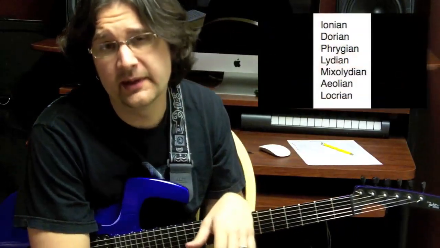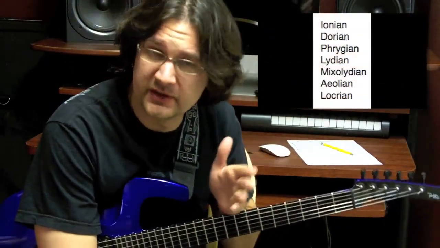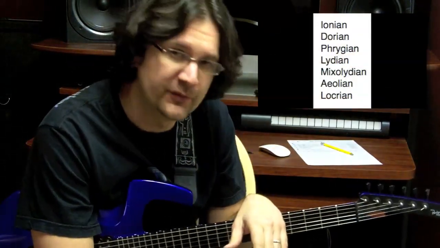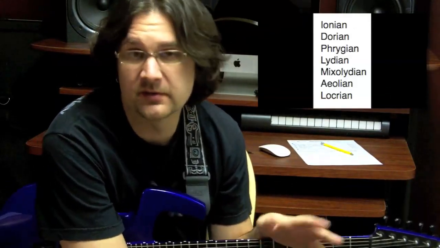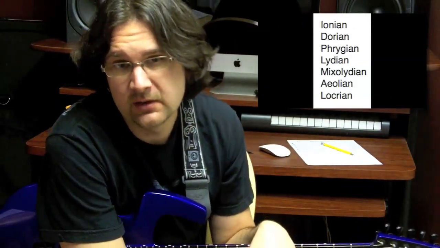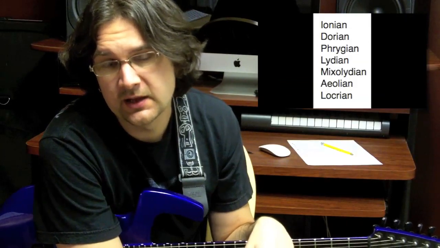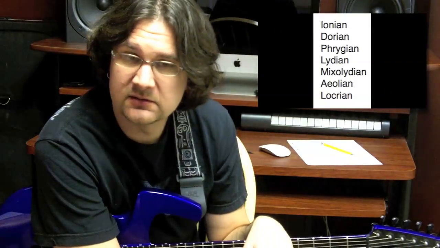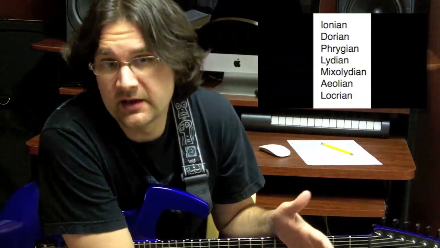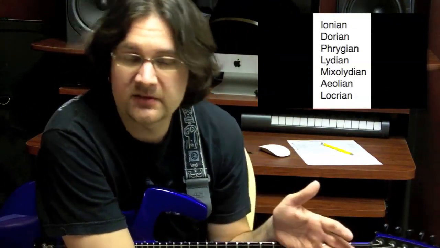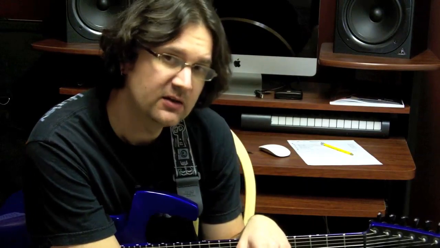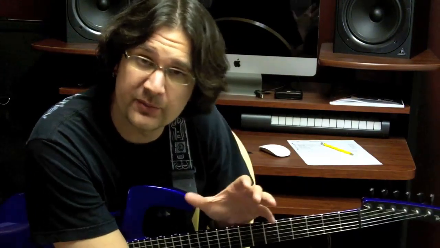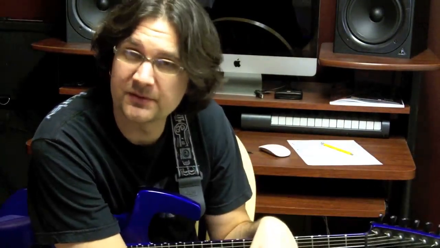Here's a diagram, a list of all the modes in order of appearance. The first one is Ionian, also known as the major scale, followed by Dorian, Phrygian, Lydian, Mixolydian, Aeolian, also known as the natural minor scale, and Locrian. And after Locrian comes Ionian. It makes a big circle like that. Now that we know this, we can simply replace our Dorian, Phrygian, and Aeolian by a minor pentatonic on our fretboard over a specific backing track.